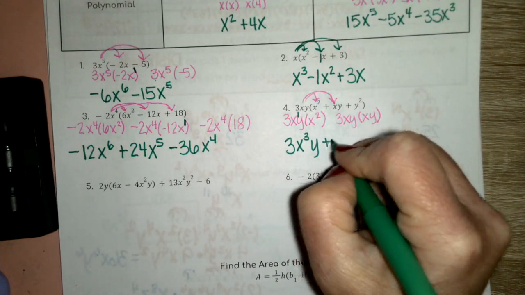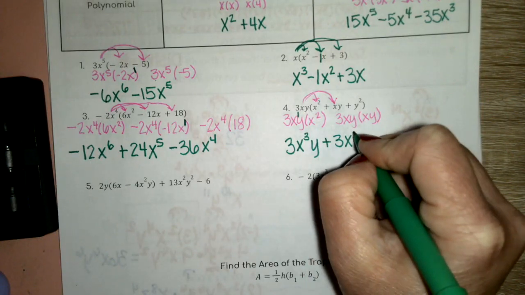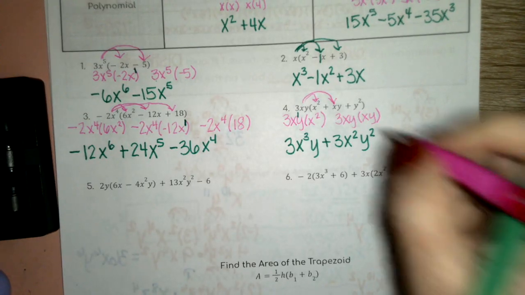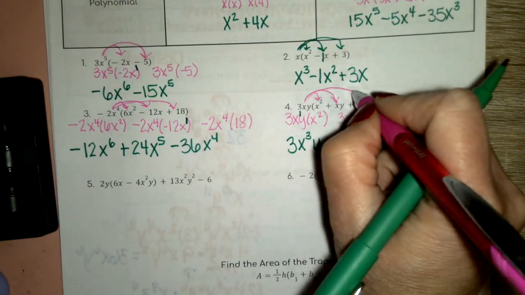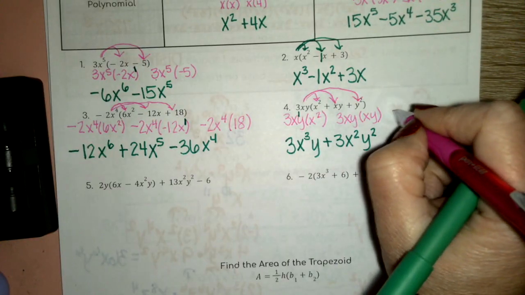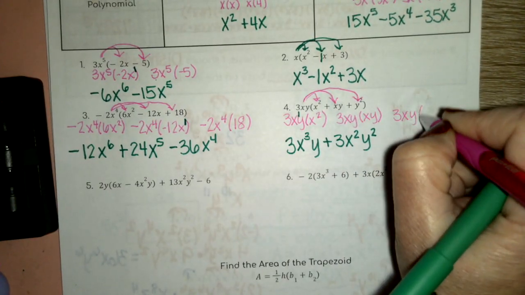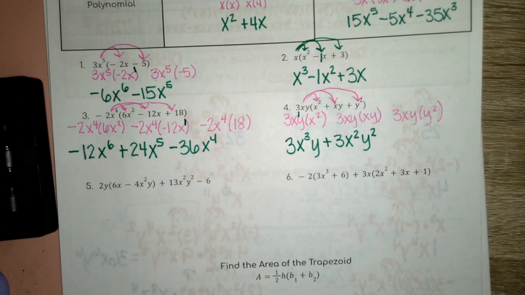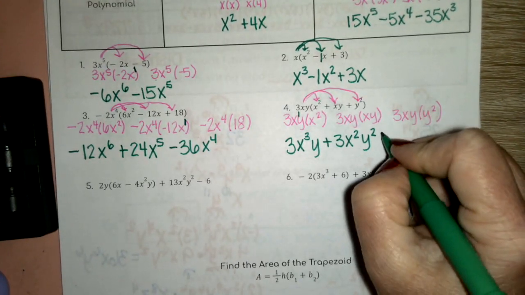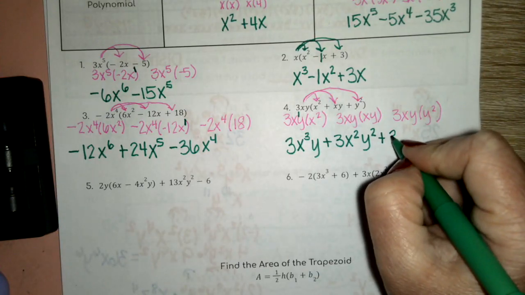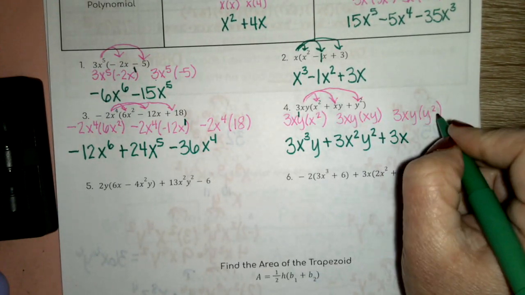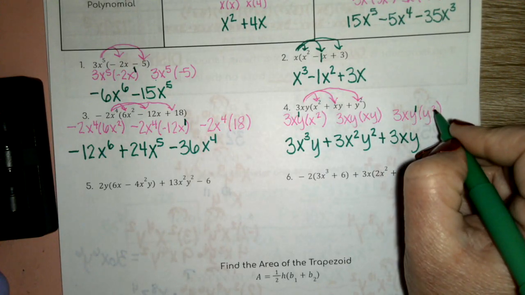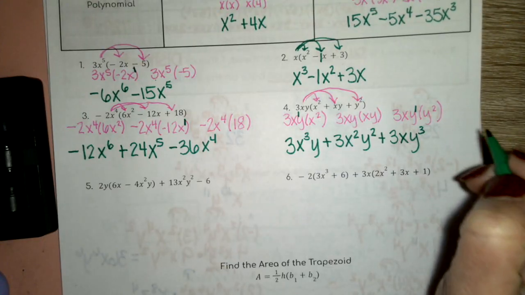That gives me a positive 3. There's 2 x's, and there's 2 y's. And then last but not least is the 3xy times y squared. And 3 times, well, there's only a 3, so it's 3 times 1 is 3. X, there's not another x, but there are a couple y's here. So 1y plus 2 y's is 3 y's.